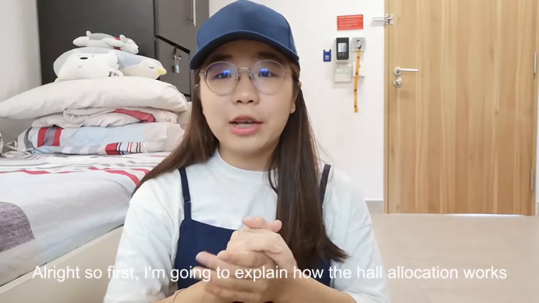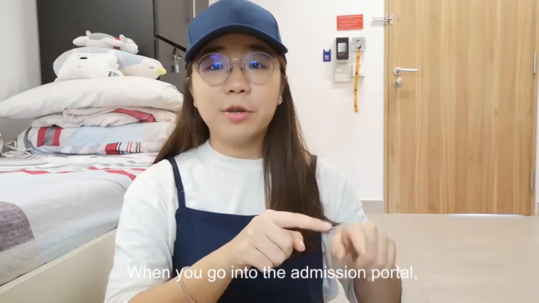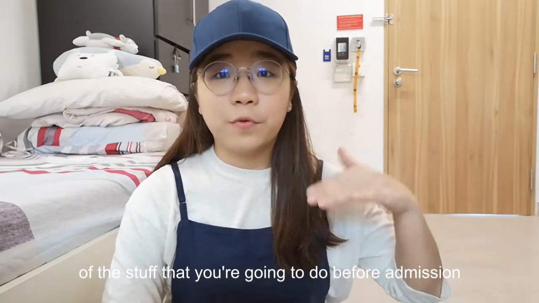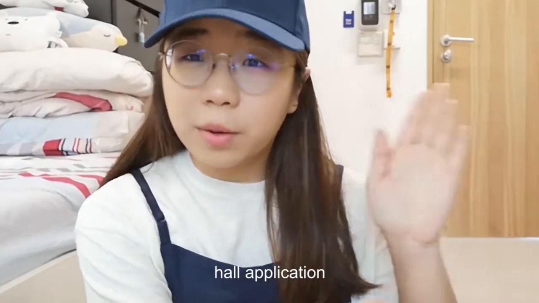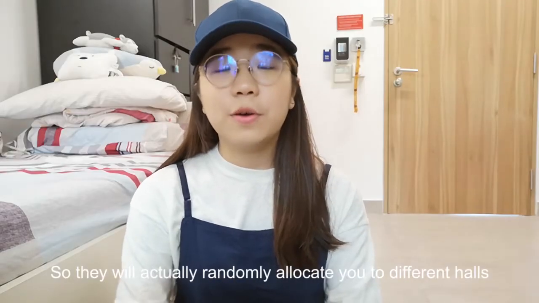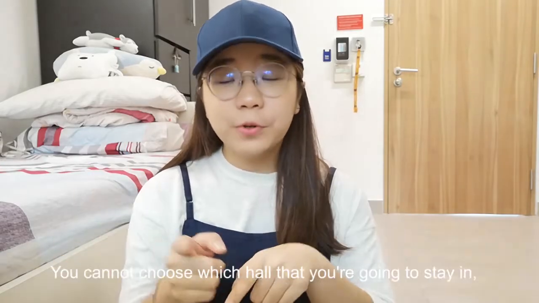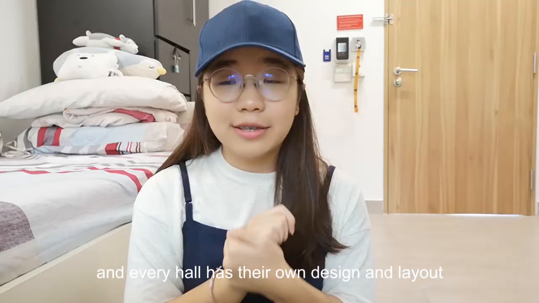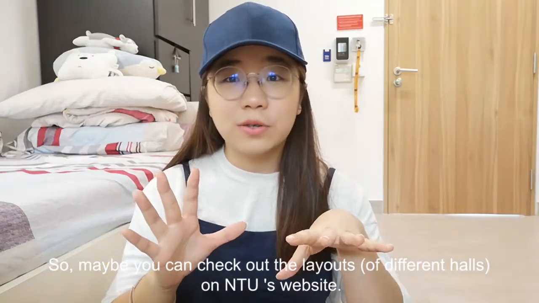Alright, first I'm going to explain how the hall allocation works. First you're going to apply for a hall. When you go into the admission portal, there will be a whole table of things you need to do before admission, and one of them is the hall application. There are actually 24 halls in total in NTU, and you will be randomly allocated into different halls. You cannot choose which hall you stay in, and every hall has its own design and layout. Everything is different, so maybe you can check out the layouts on NTU's website.